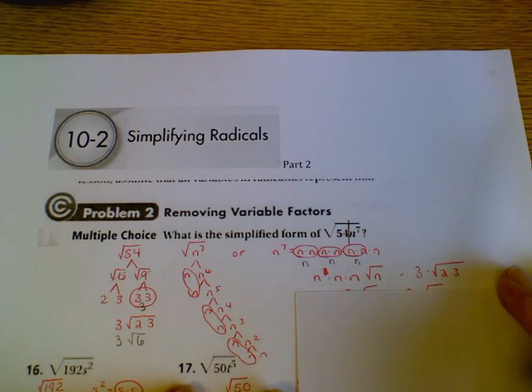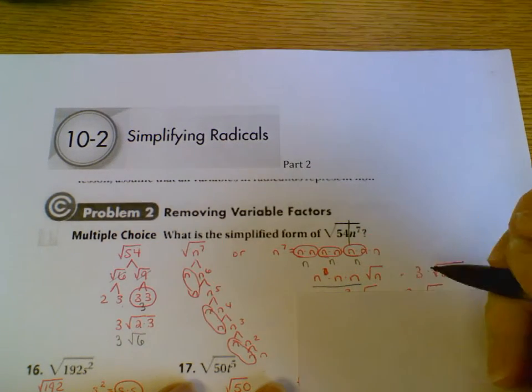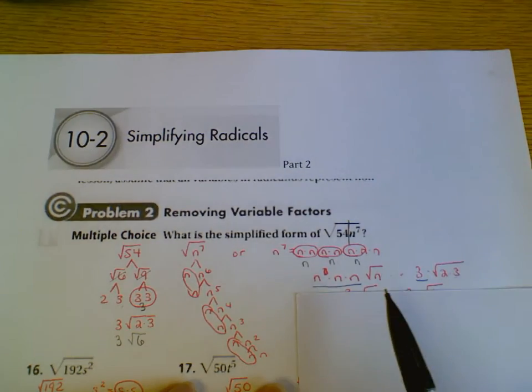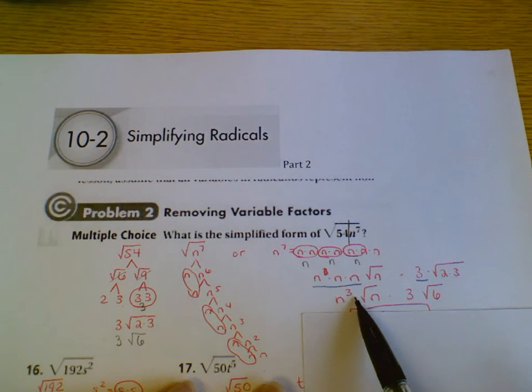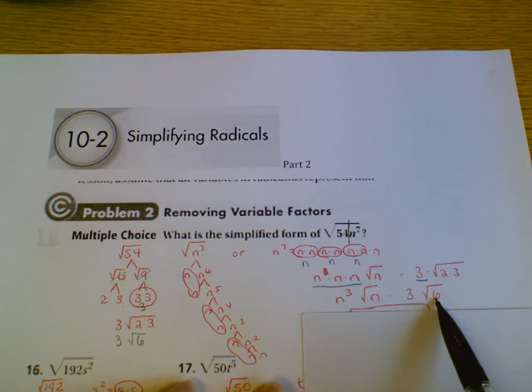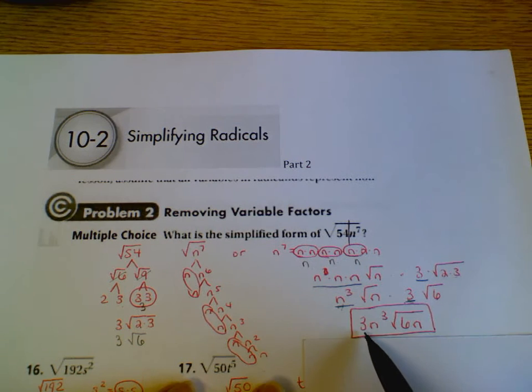So when I put the two pieces back together, I'm going to multiply things with radicals and things without. These 3 n's can be written as n cubed, and then I would multiply that 2 and 3, and then I would go ahead and put my pieces together. So things without a radical would go here, so 3n cubed, and we typically write the letters behind the numbers.